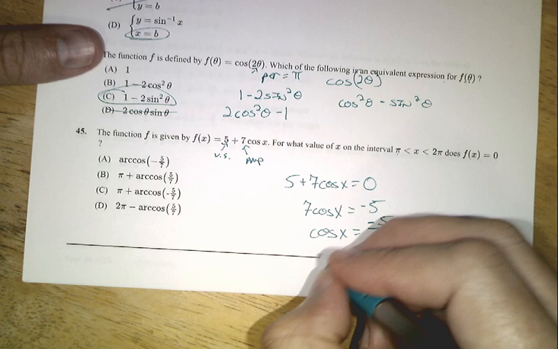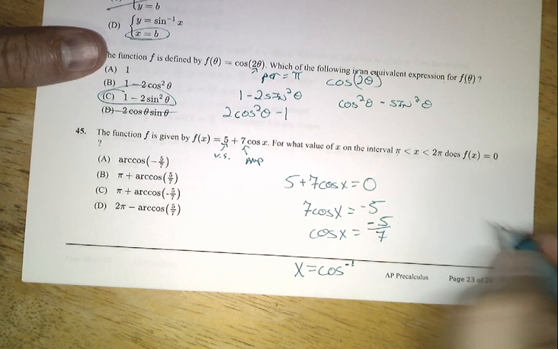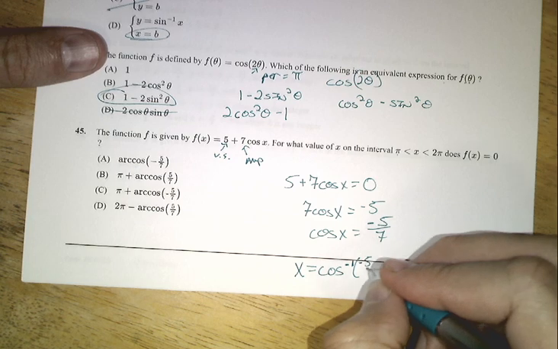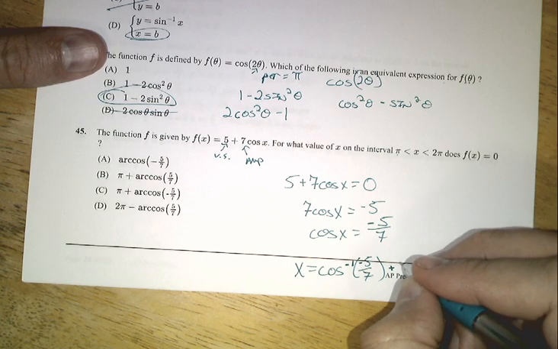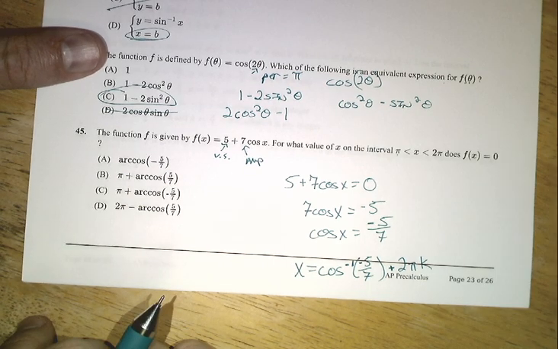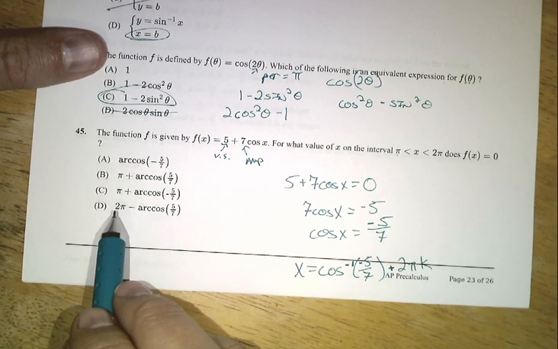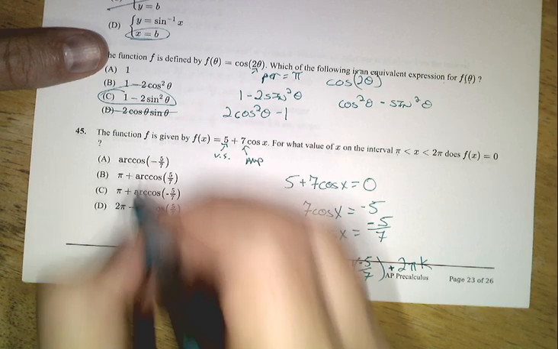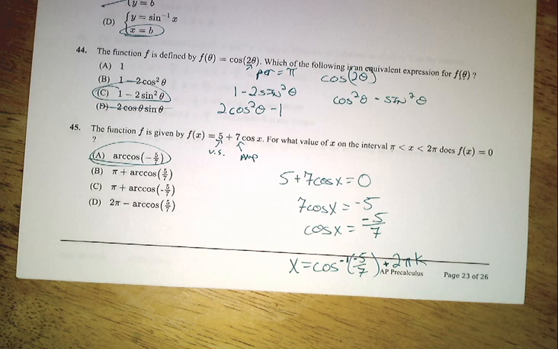Take inverse cosine of both sides. x should be equal to inverse cosine of negative 5 over 7 plus 2 pi k. Right, that's all we got, right? Why is this here? That's annoying. I don't like it. It's A. There shouldn't be any kind of vertical shift here for the inverse part because all that gets tucked into the x values for the inverse.